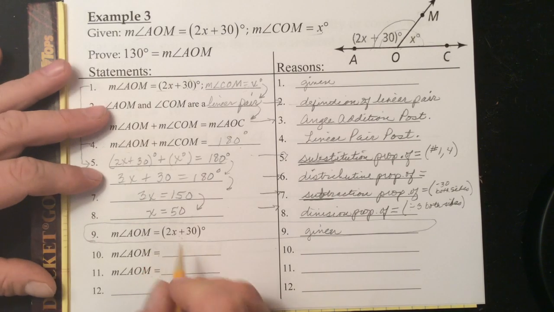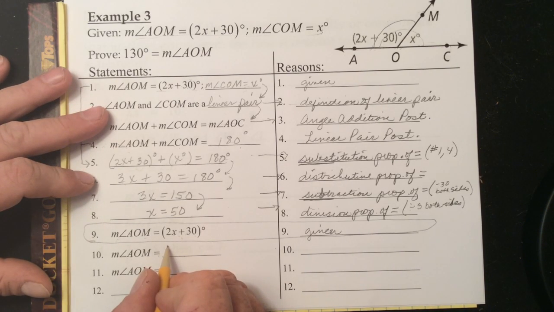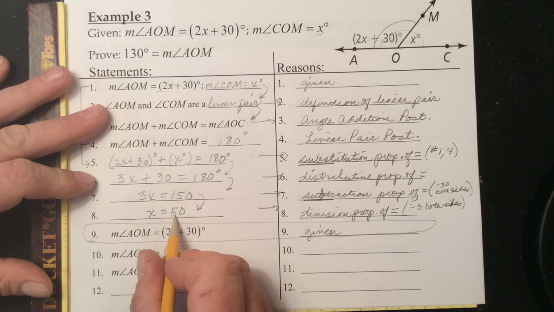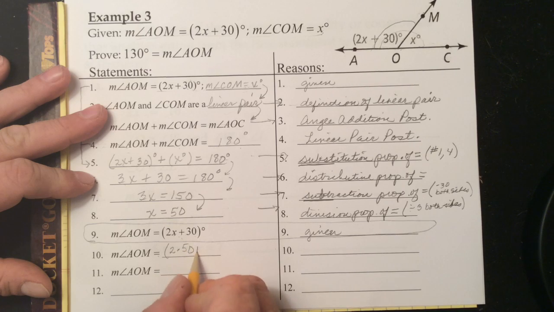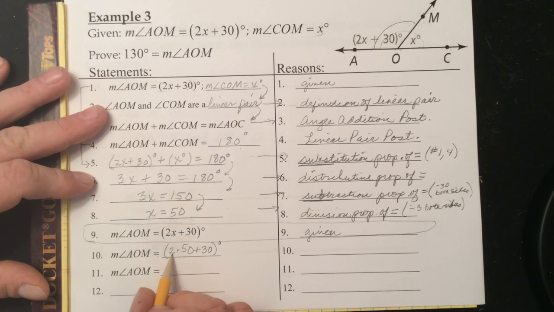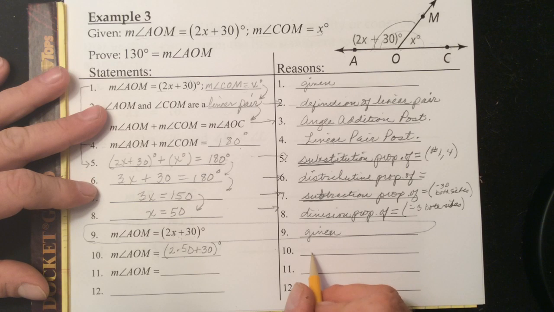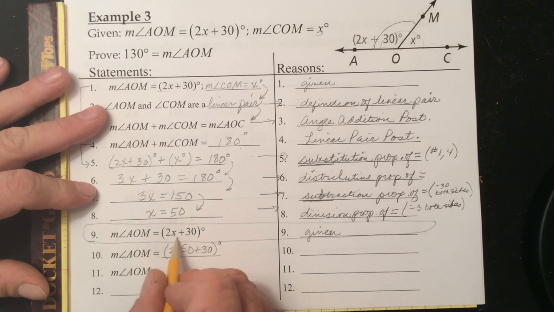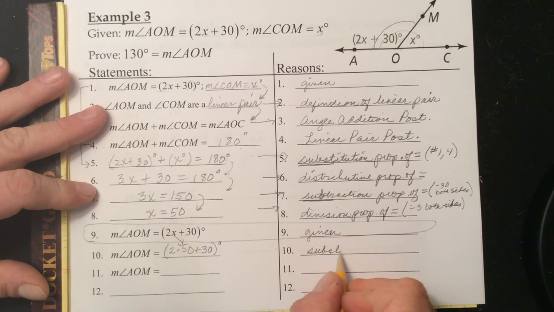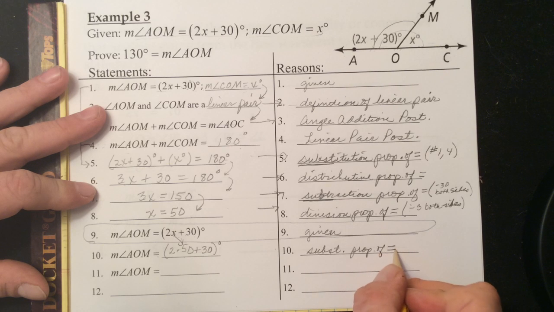We know x, so we can substitute in for that 2 times x, which was 50, plus 30 degrees. When we multiply this and add it, we're using the order of operations, but we'll get to that in a minute. This was substitution. We substituted in the x. So substitution, property of equality.